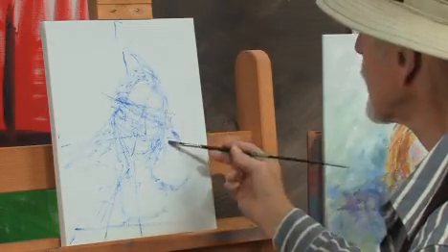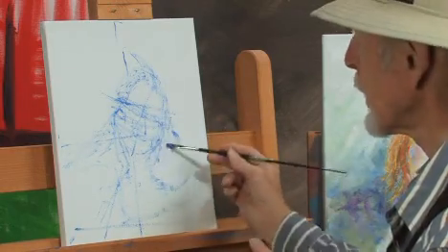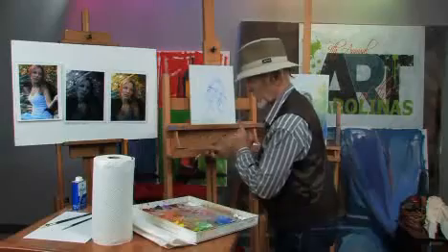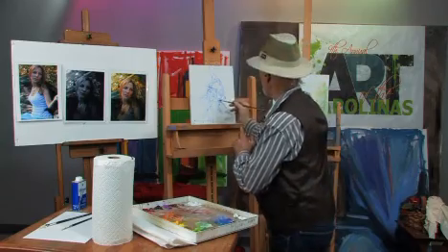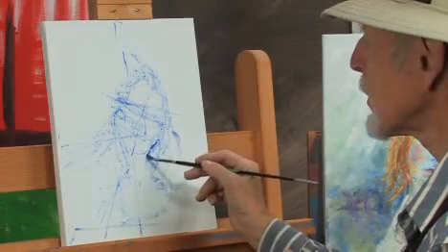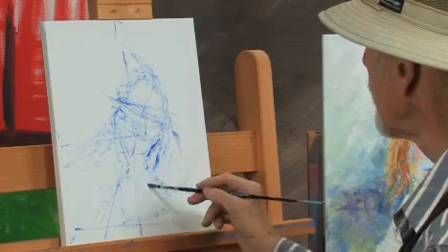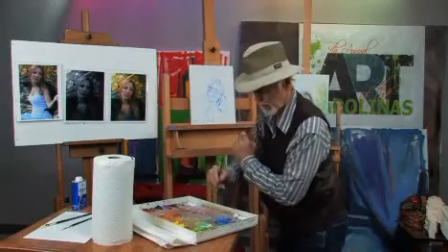Okay, a lot of lines. These lines are all going to disappear as you get into your painting. Very dark. Now watch when it gets dark, you go darker. Much darker down here. Much darker, darker, darker. That's where the light's not hitting it as well.